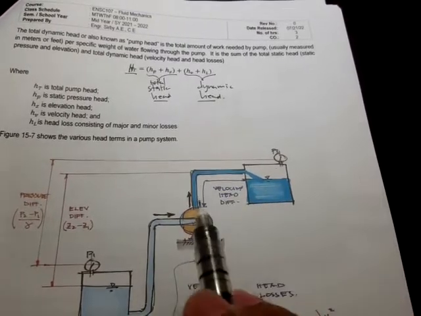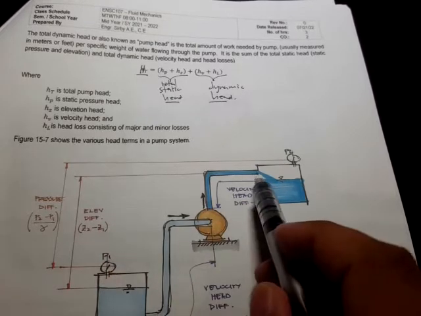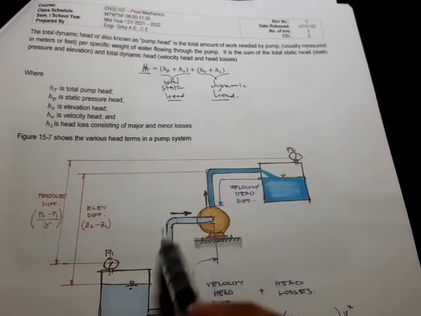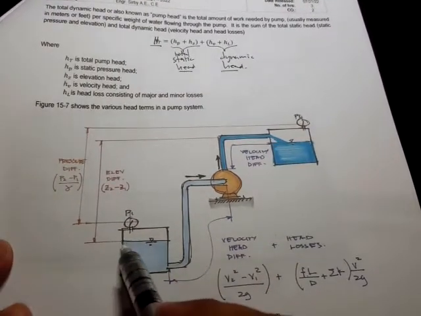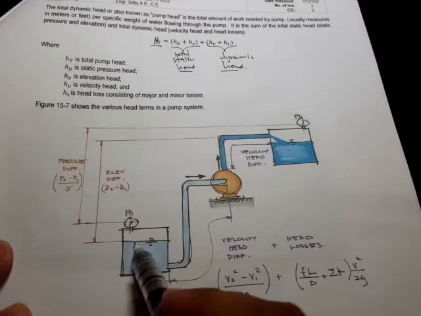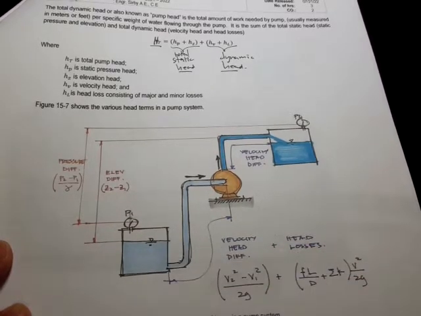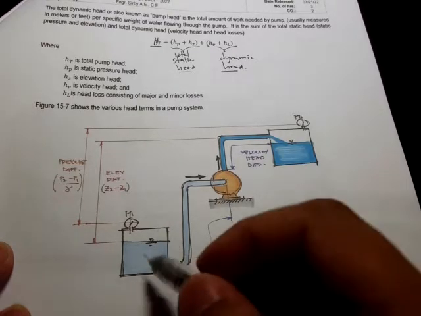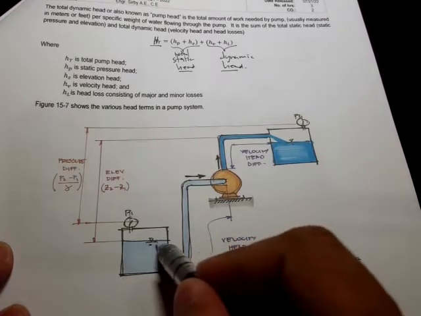When you say elevation head, this is simply the difference in elevation.